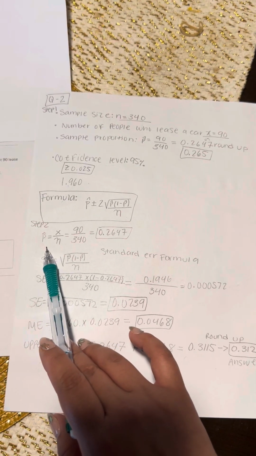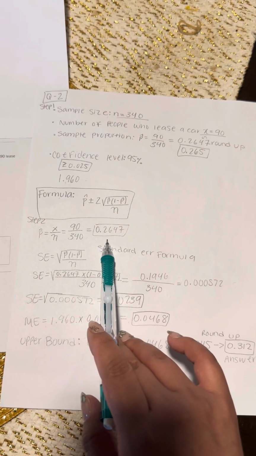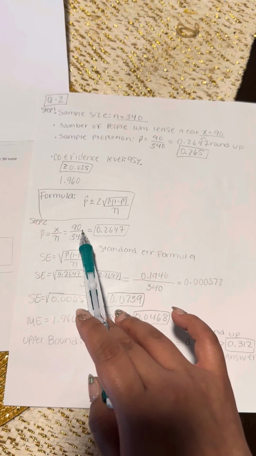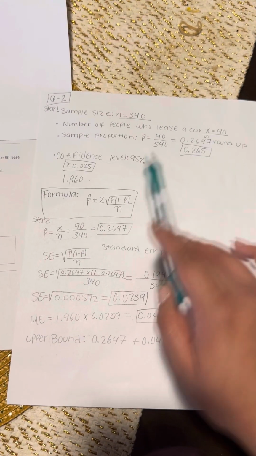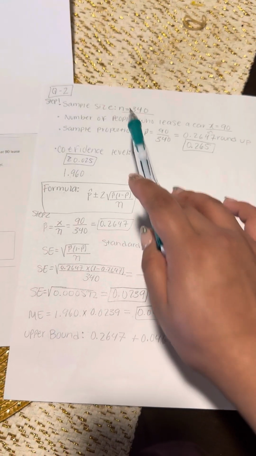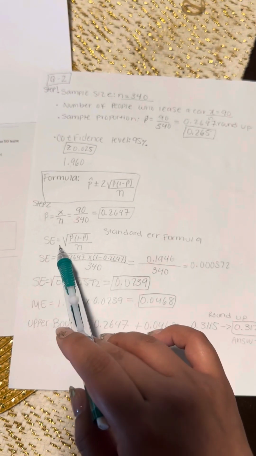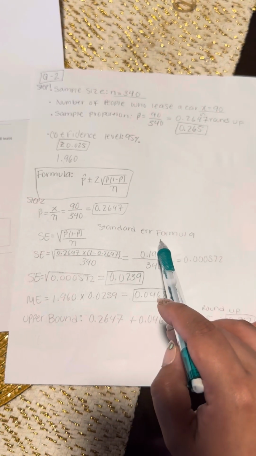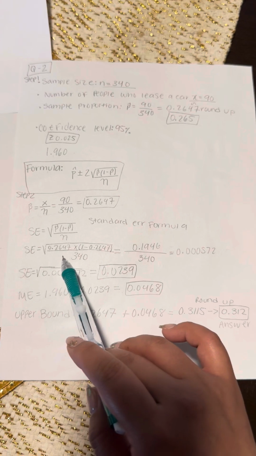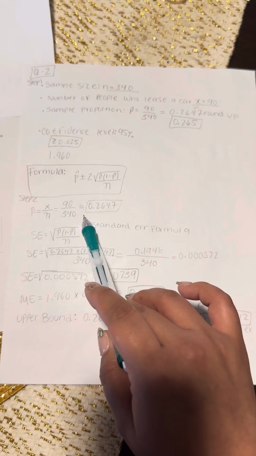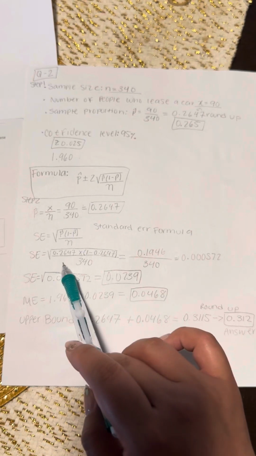So for step 2, you plug these in here, and that would equal 0.2647. So you get 90 from x, like it says here, and n from 340, which is right here. Then you plug these into the standard error formula, and you plug in what you got from dividing 90 by 340.